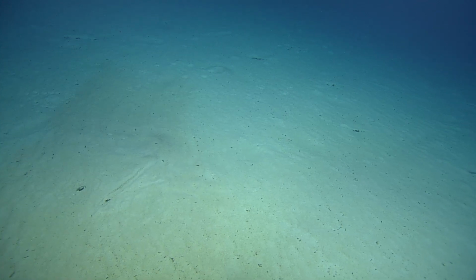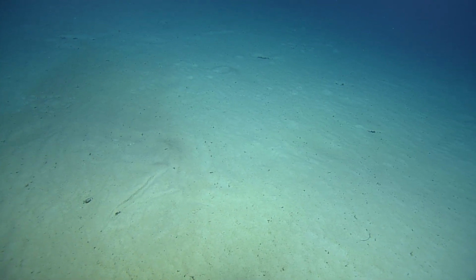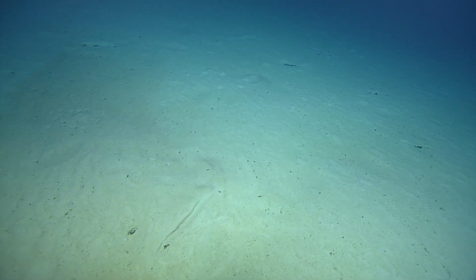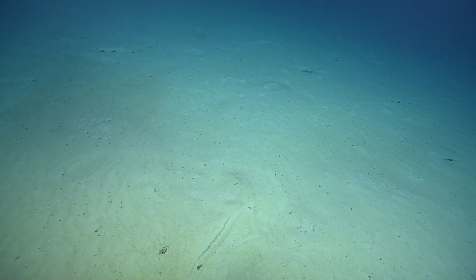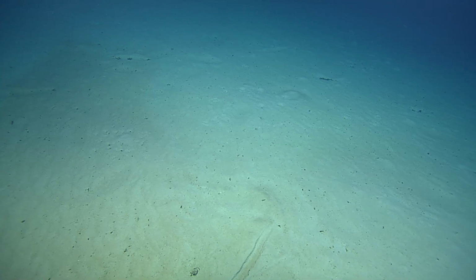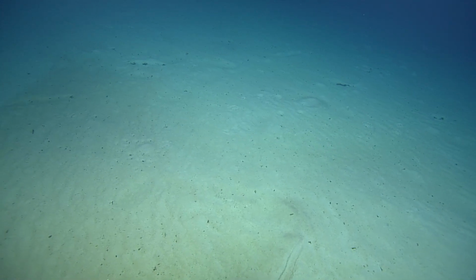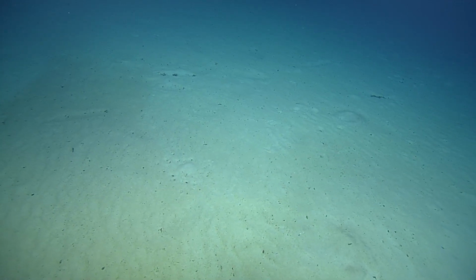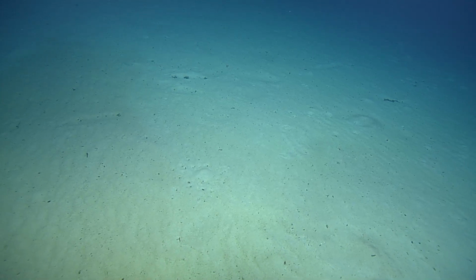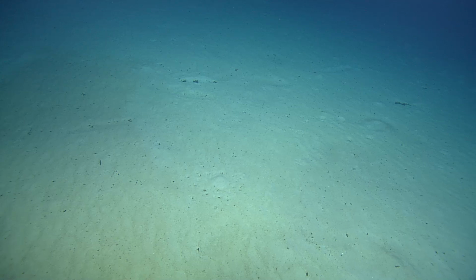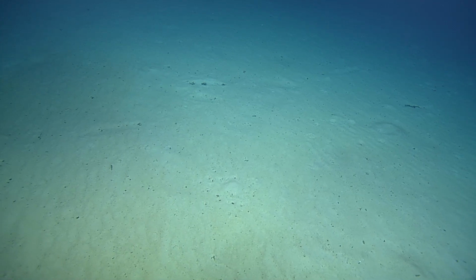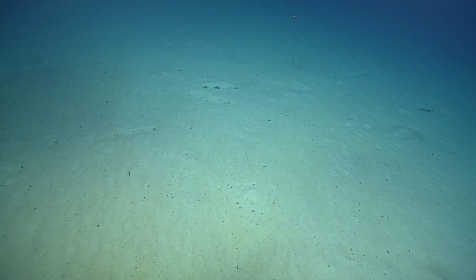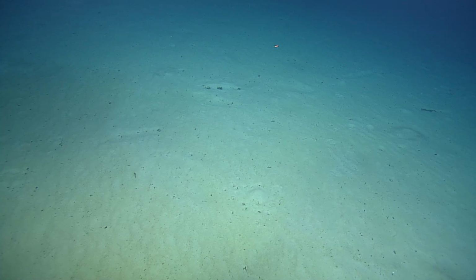Bridge, nav, another 30 meters at 135, please. Thank you. So all those dark specks within the sediment, I expect, is kind of organic material that's fallen down. The first thing we looked at looked like a stalk of a sponge.